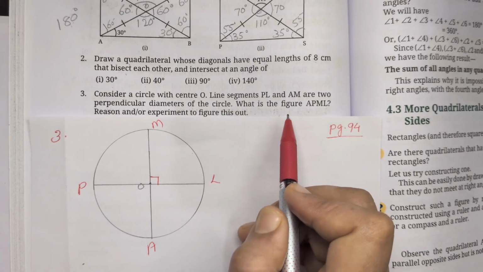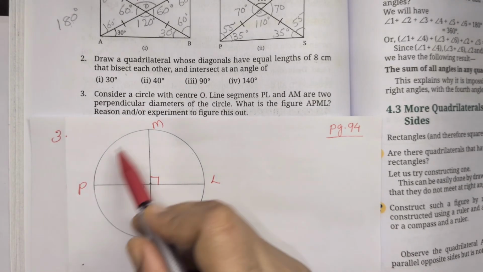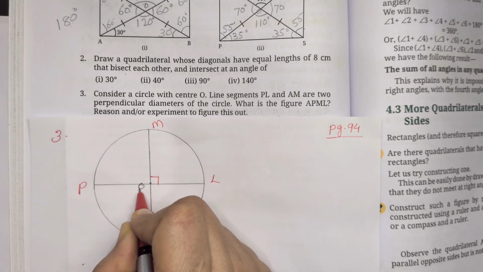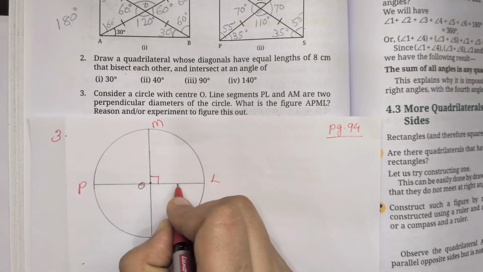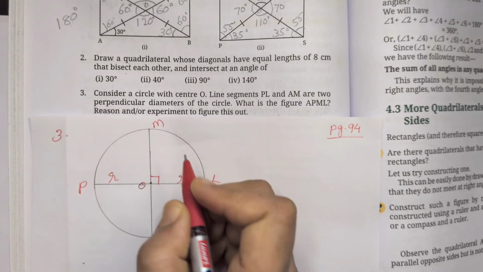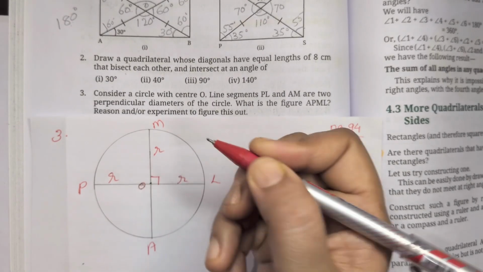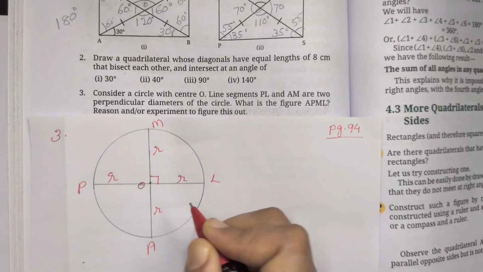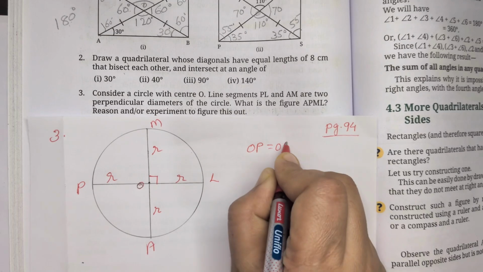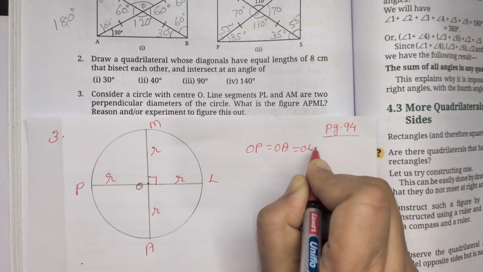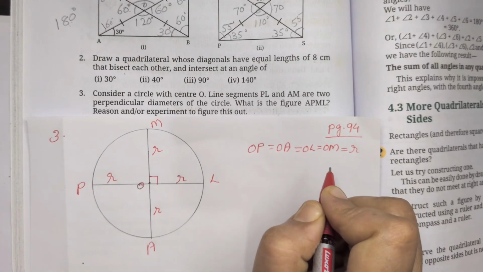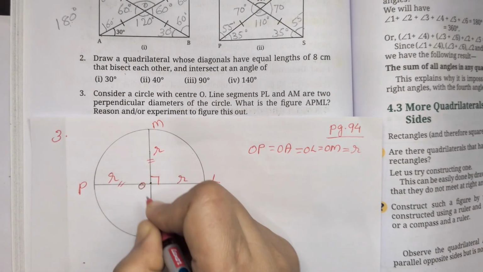What is the figure APML? So we can look, see here, this we mark as O, and OL is the radius of the circle. OP is also a radius. OM is also a radius. OA is also a radius. So here we can see OP is equal to OA is equal to OL is equal to OM, the same as the radius of the circle. So all these are equal.